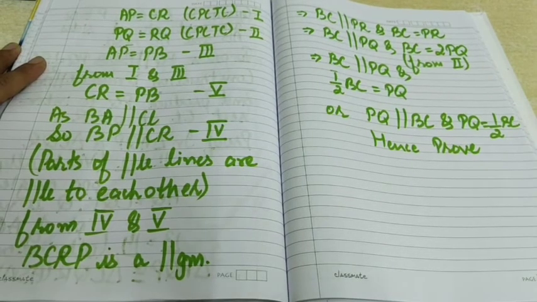So today we end here only, and in the next video we will discuss the converse of the midpoint theorem.